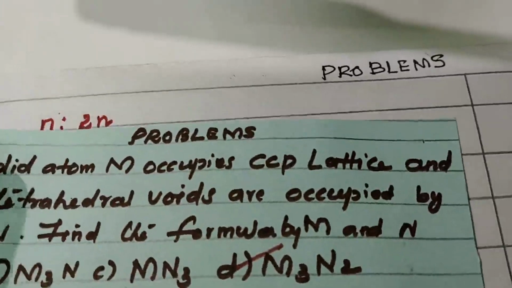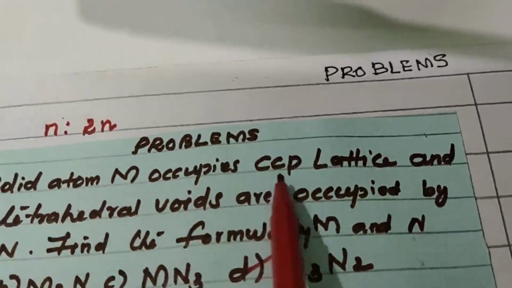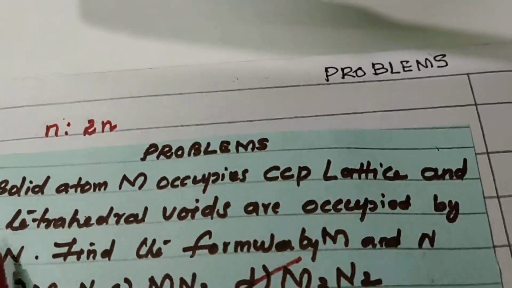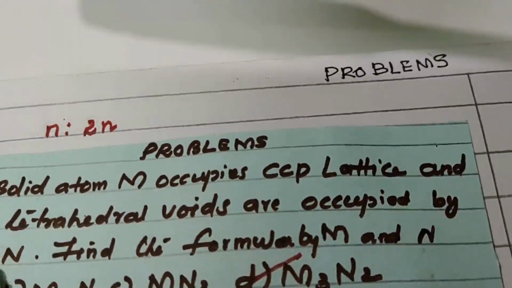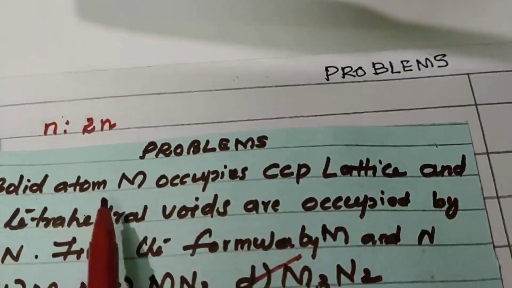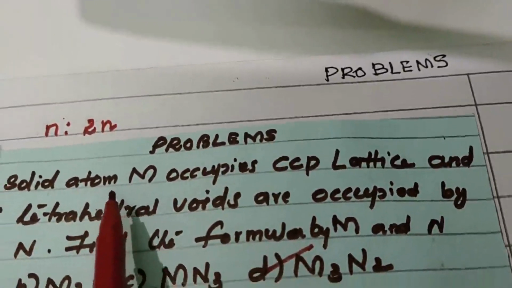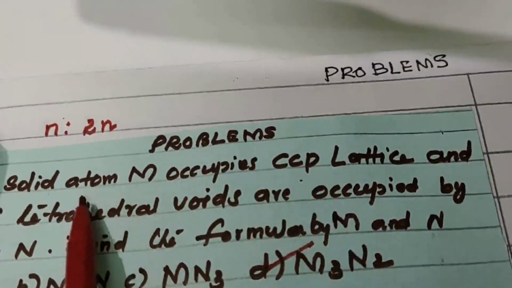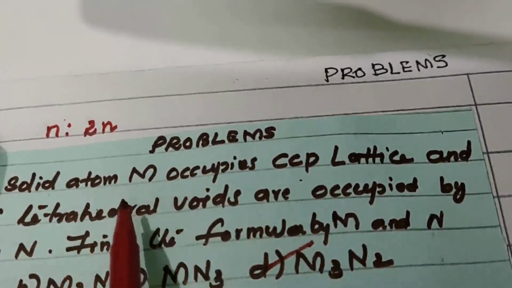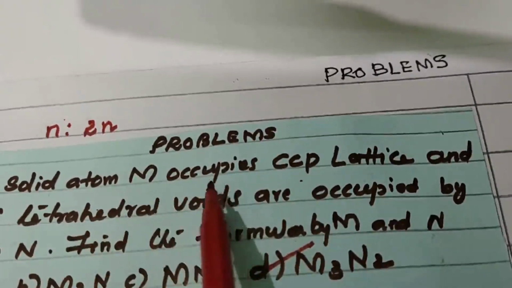So here solid M occupies a CCP lattice and 1/3 of the tetrahedral voids are occupied by atom N. Find the formula. In FCC or CCP, the effective number of atoms is equal to the number of octahedral voids, and tetrahedral voids are double that number.